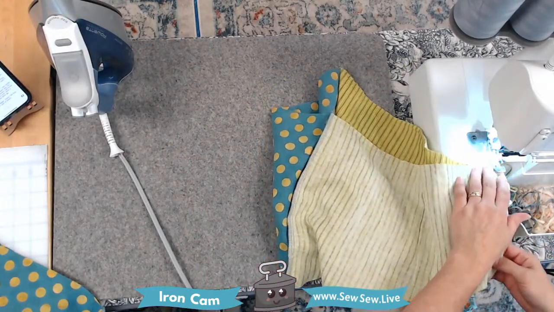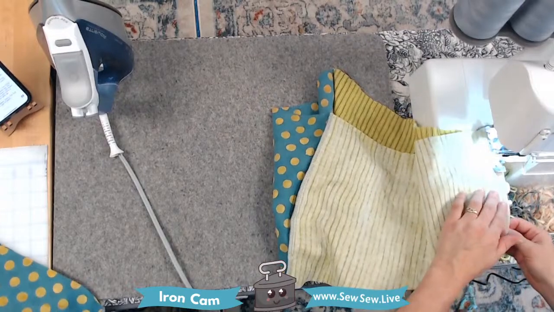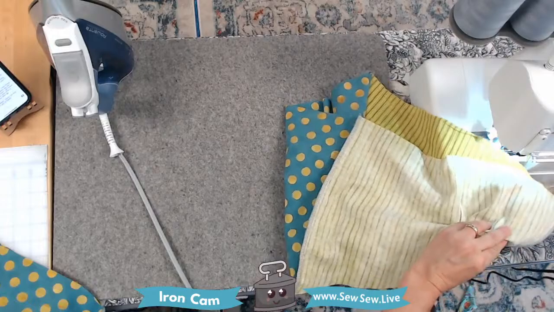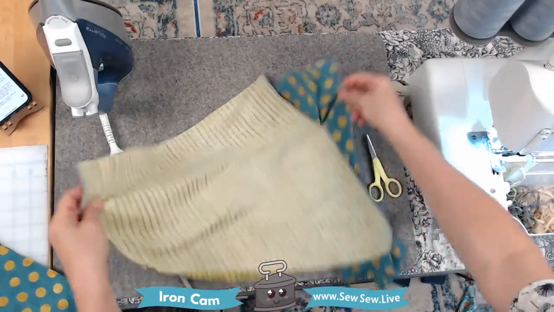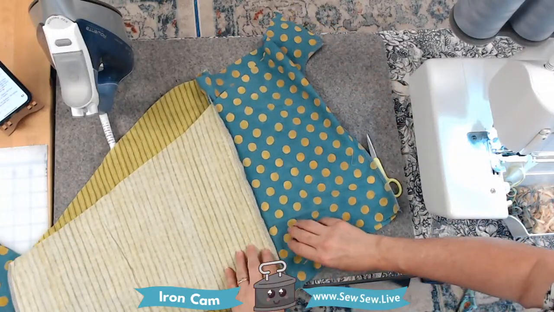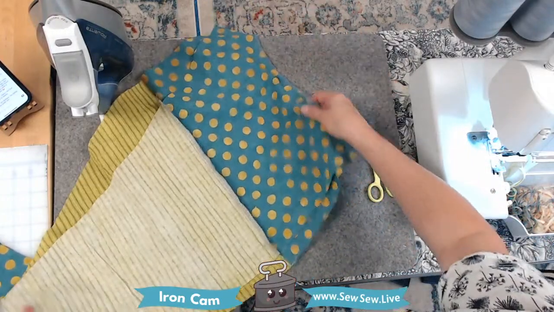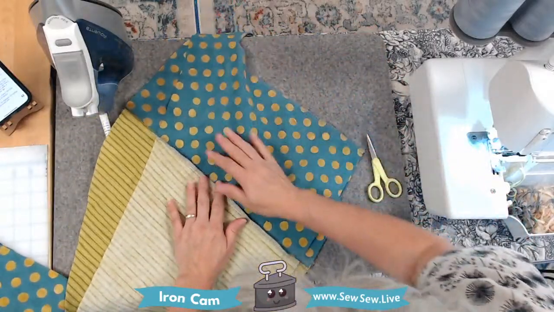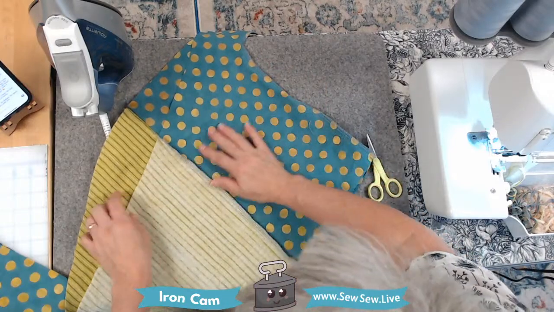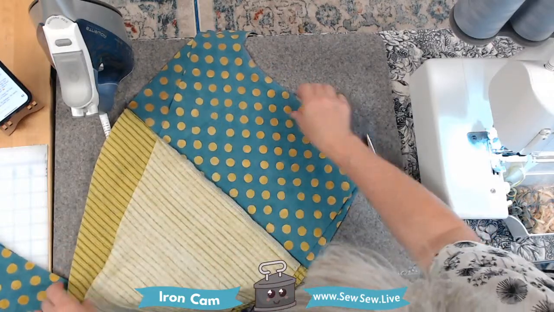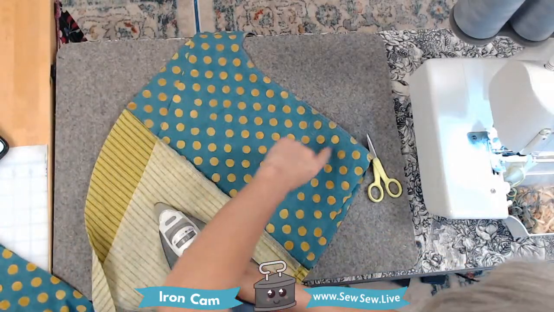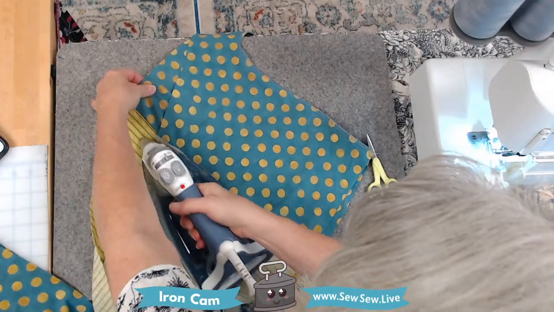Side seam here. Did I miss any? I think I missed one. Nope, I got them all. All right, so let's iron this. Yeah, it ends through the sleeve on one side. So that also, whoops, is why I don't have to do one side.